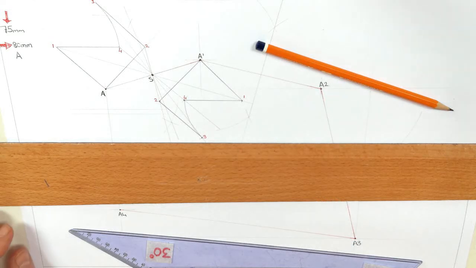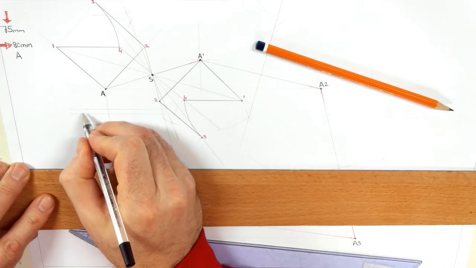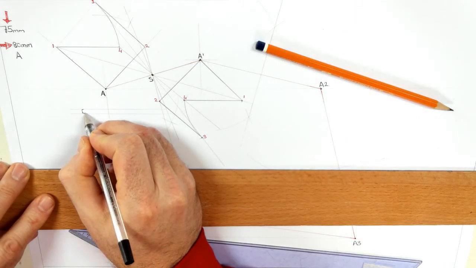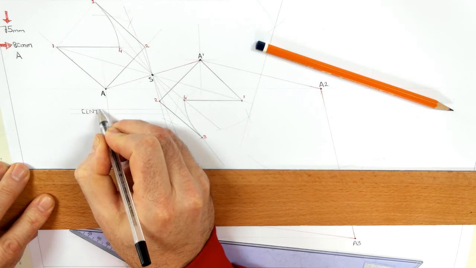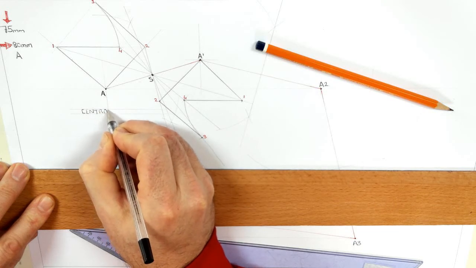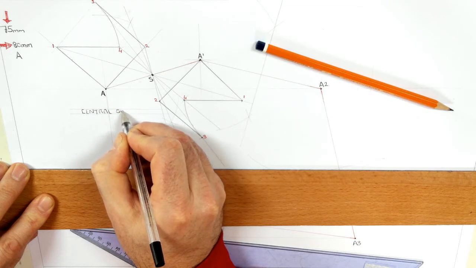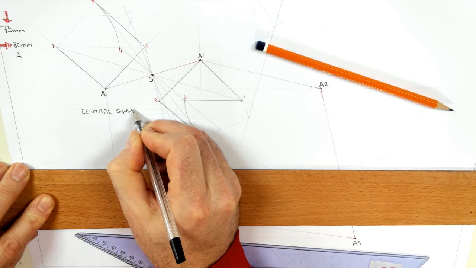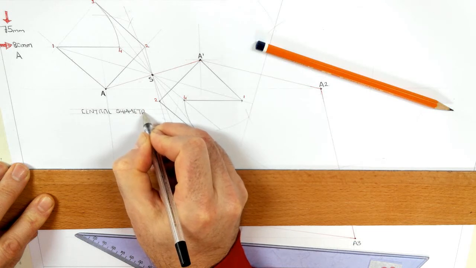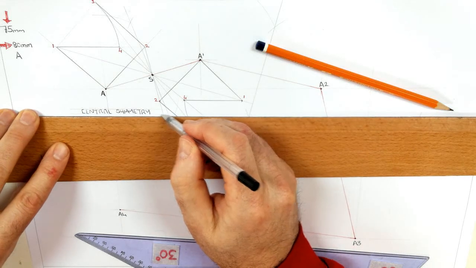Okay, so that's our central symmetry. Alright, so I'm going to come along here and I'm going to write in central symmetry.